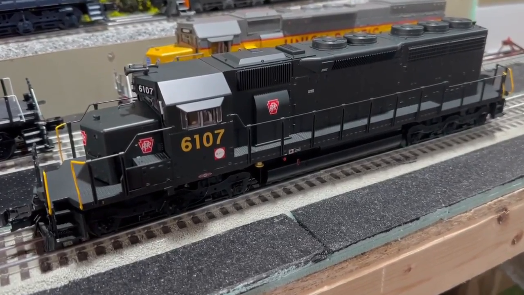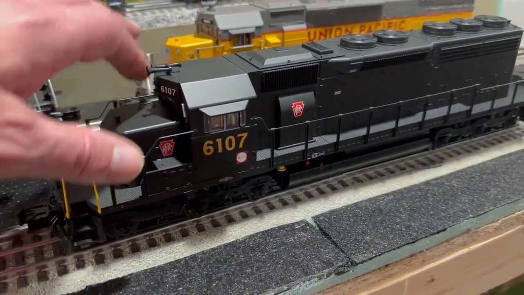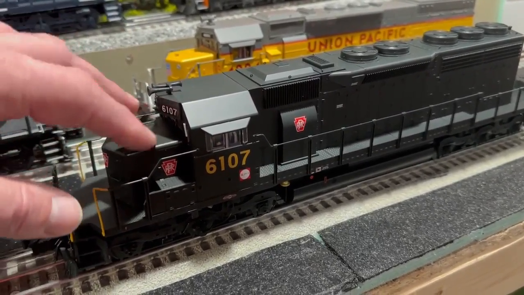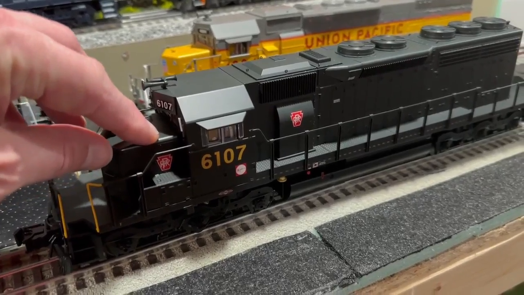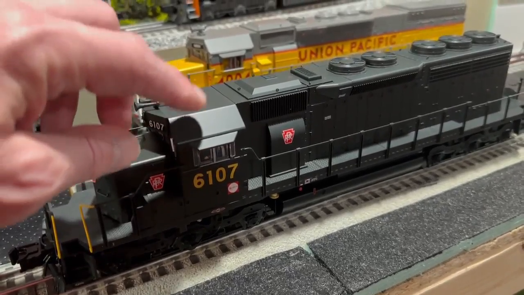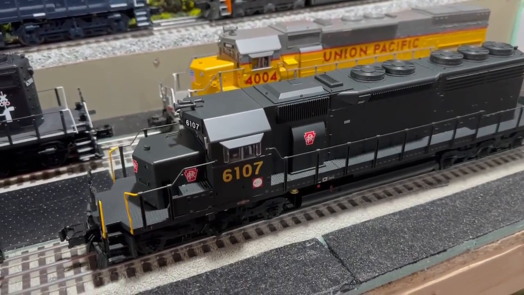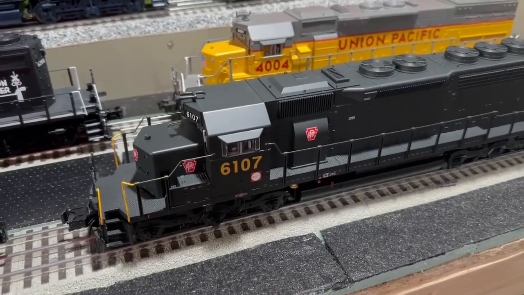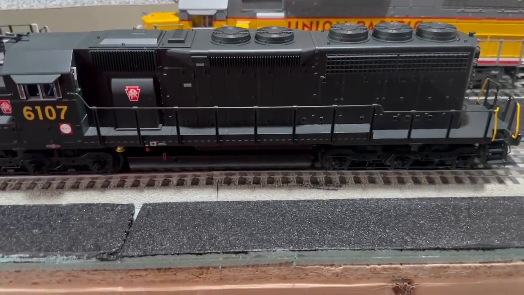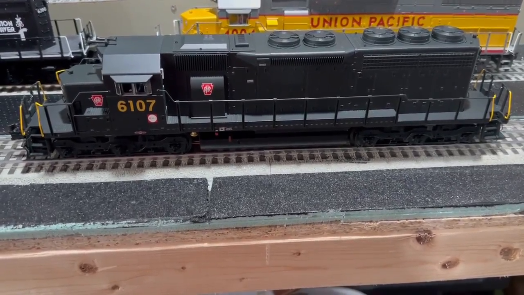One high praise I would give Atlas is that these are all 3 separate pieces, so the actual noses are interchangeable. They have high nose and high short hood variants, which obviously changes the cab as well. So you can get high short hood versions of the Norfolk Western, Southern, and Norfolk Southern options. Gorgeous locomotives. Now this is a Lionel TMCC equipped locomotive.